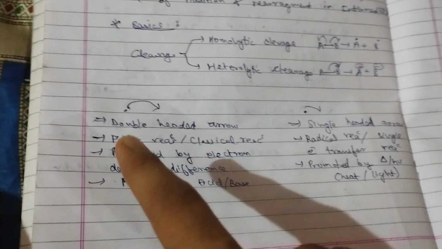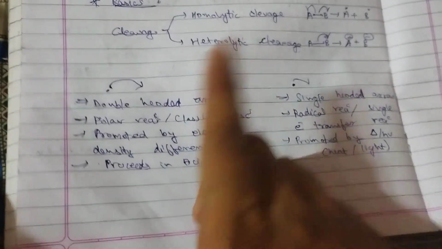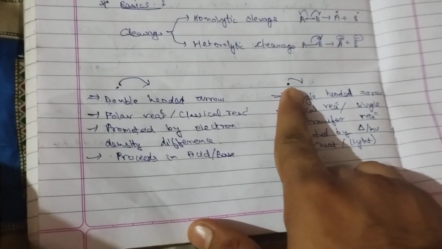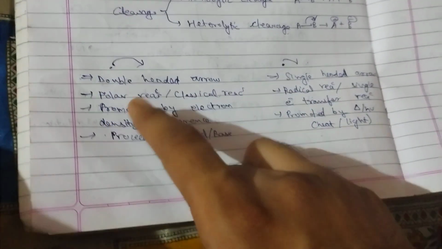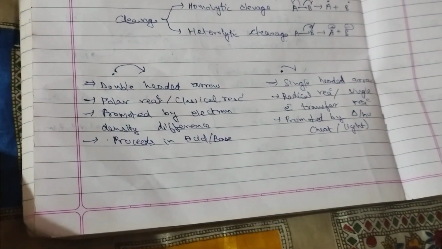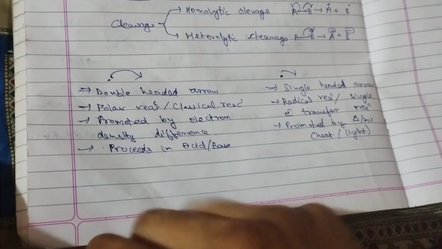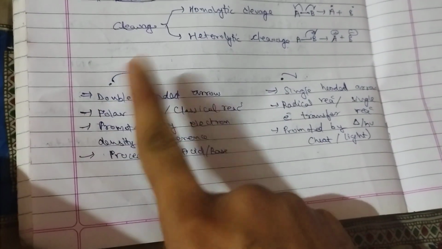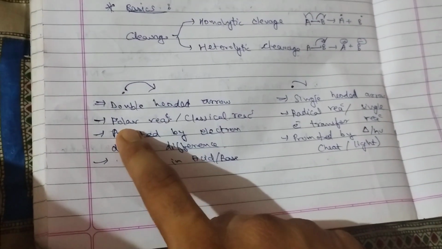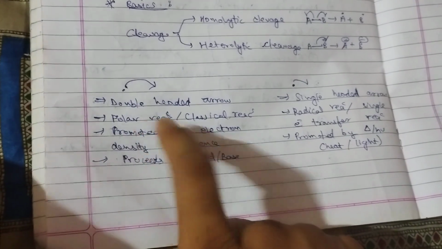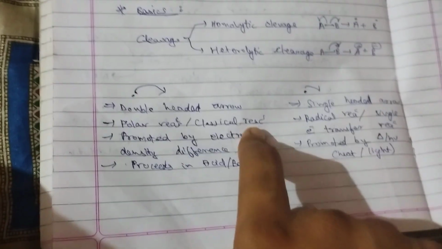Now there are two types of arrows which we encounter in reaction mechanisms, and you will notice both when I use them. The double-headed arrow shows movement of an electron pair, and it is for polar reactions, classical reactions.